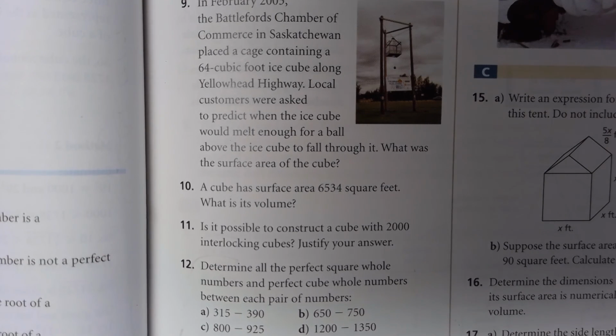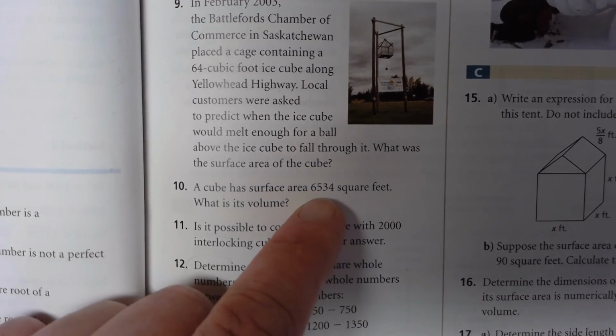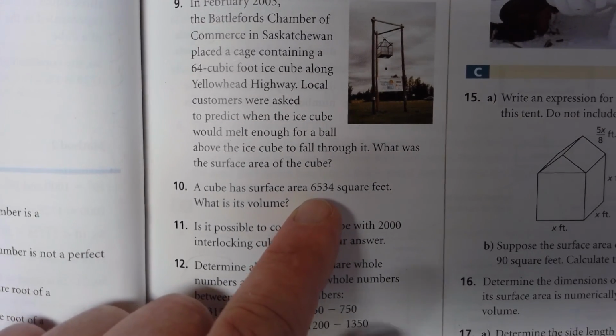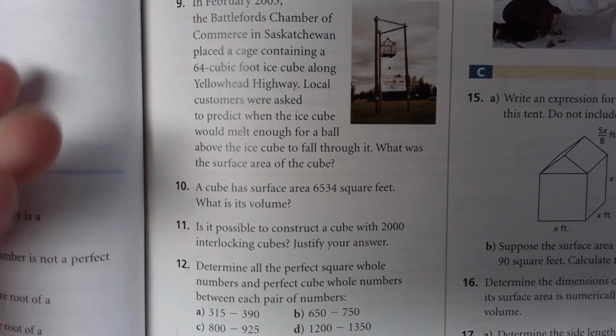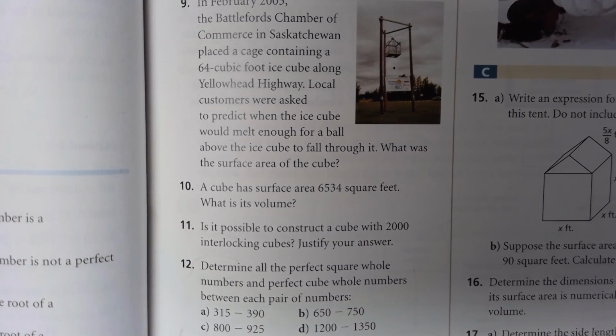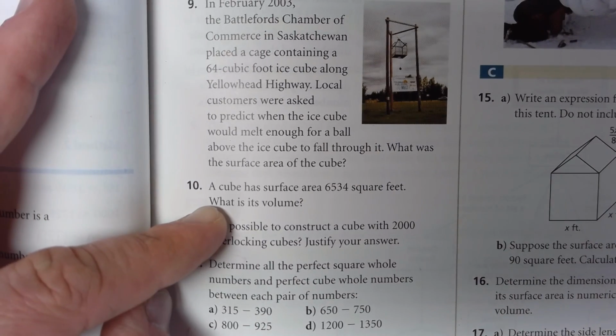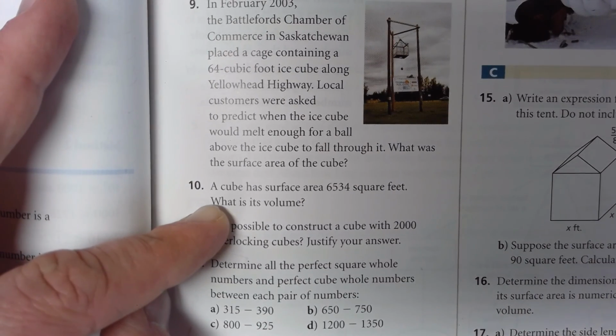What's its volume? Well, first of all you have to divide by 6 because it has 6 faces, right? So take this number, divide it by 6, and find the square root of the answer. Then you have the length of one side, and then how do you find your volume from there? Length times width times height.